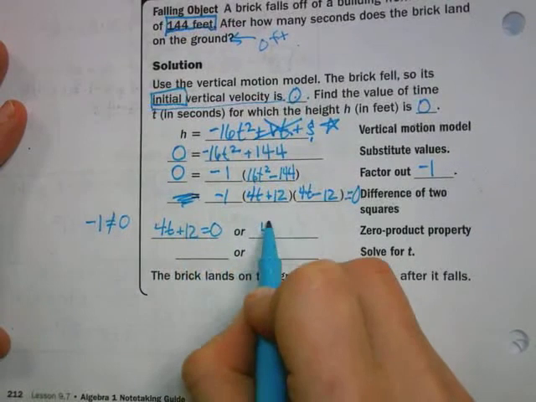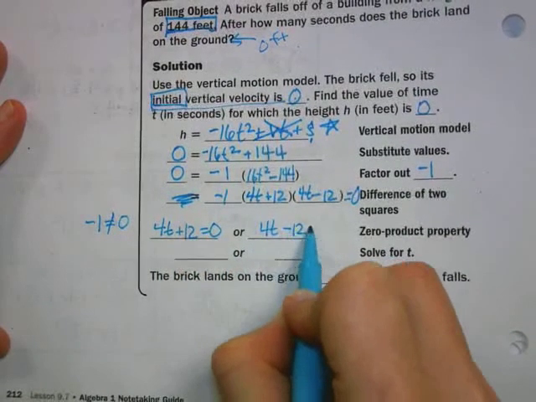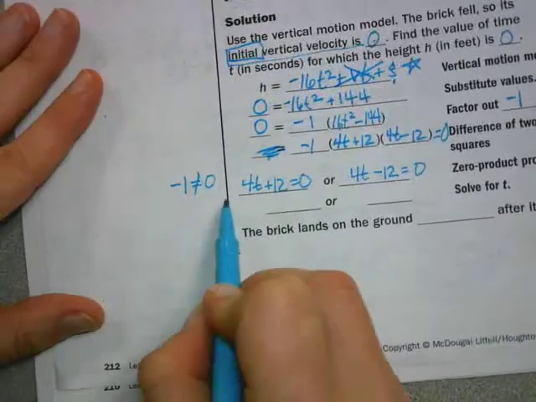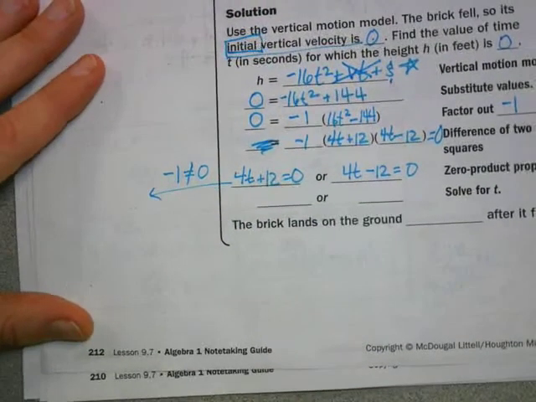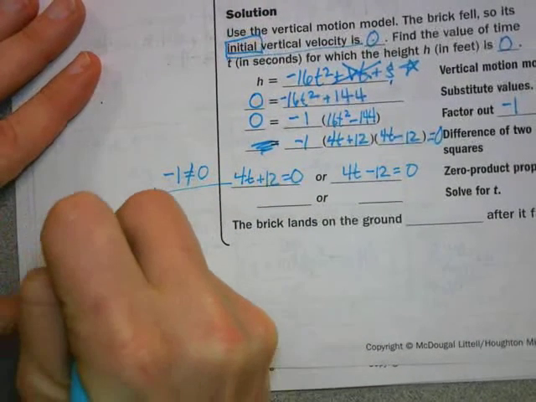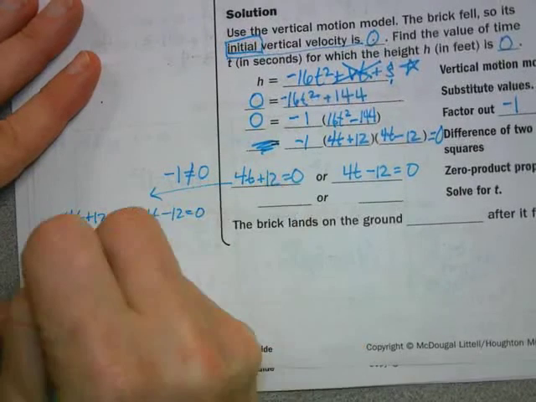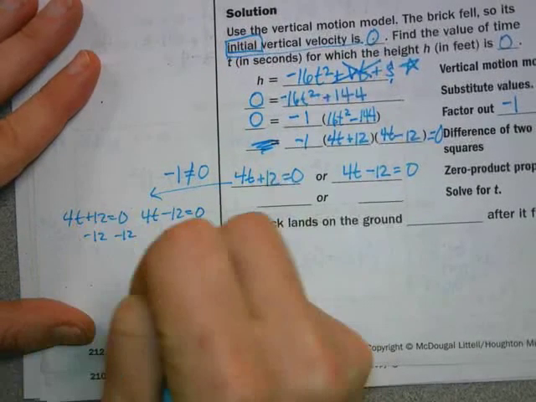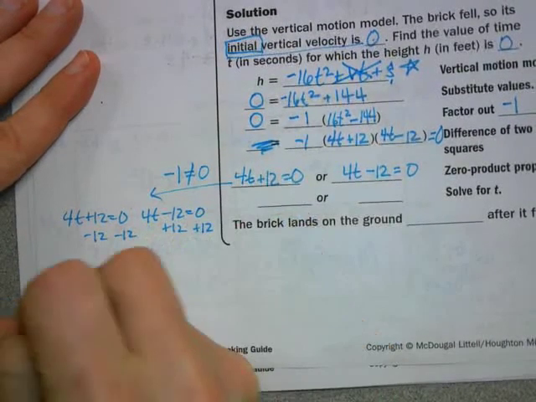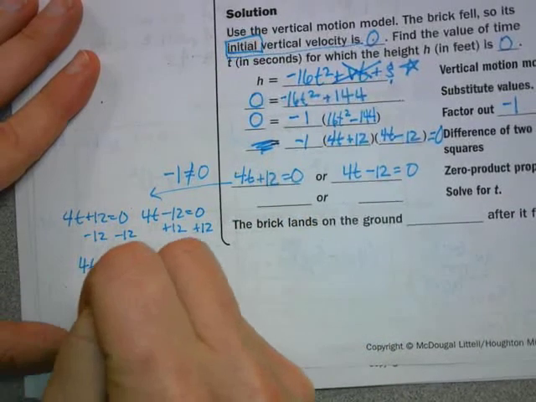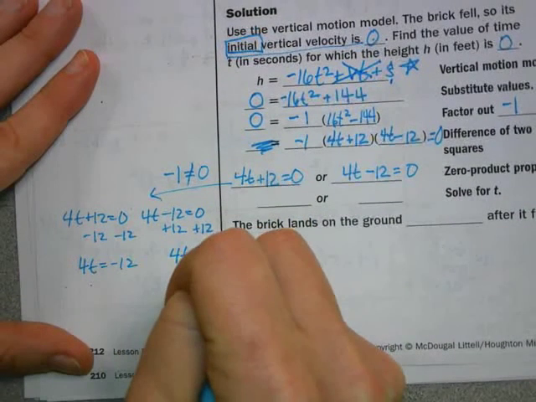So I'm going to do my work over here because, of course, they don't like to give me enough room. 4t plus 12 equals 0, 4t minus 12 equals 0, and then solve for t. So 4t equals negative 12, and over here 4t equals positive 12. Divide everything by 4.